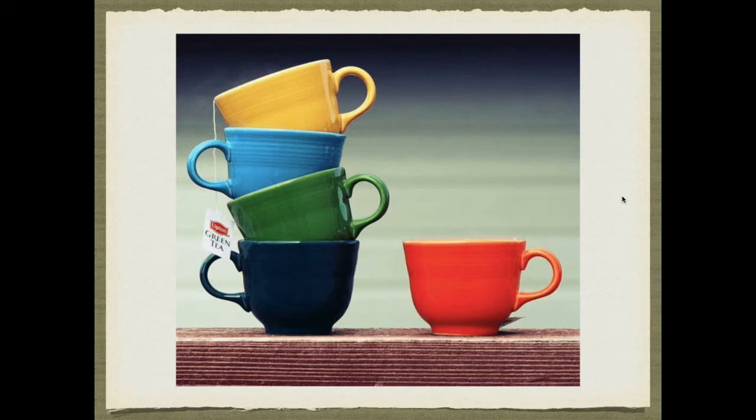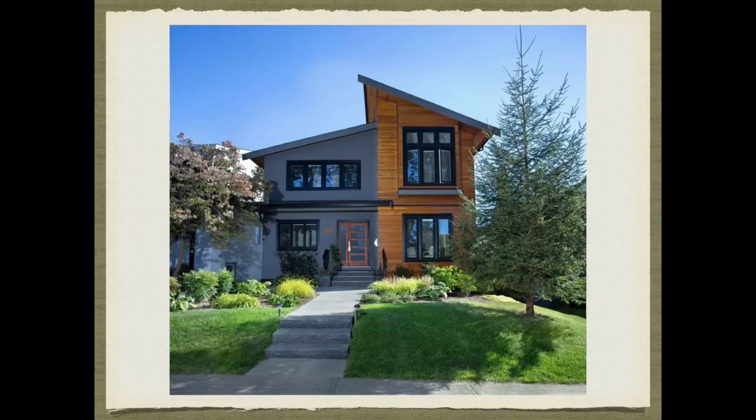Here we have a stack of 4 cups with a stack of 1 cup. So it's not the same on both sides, asymmetrical. Here we have a house that when you split it down the middle looks quite odd. You got natural wood versus the gray composition, or the really high edge roof versus the short roof, asymmetrical.